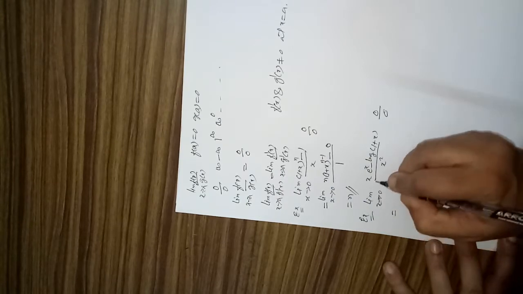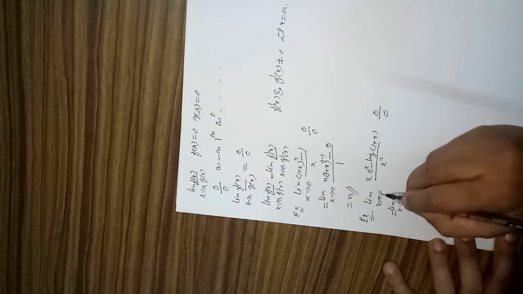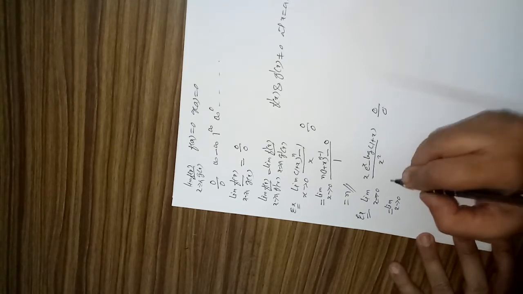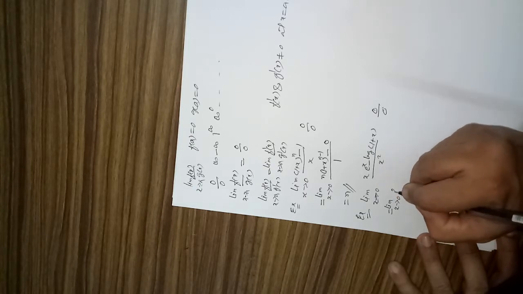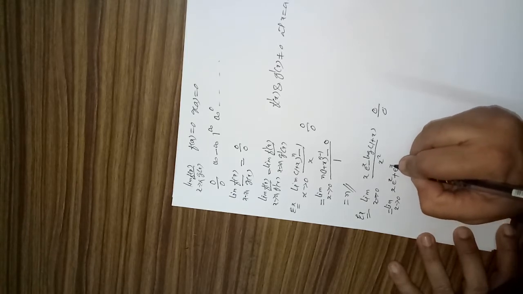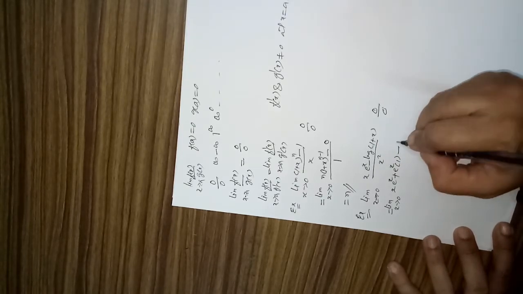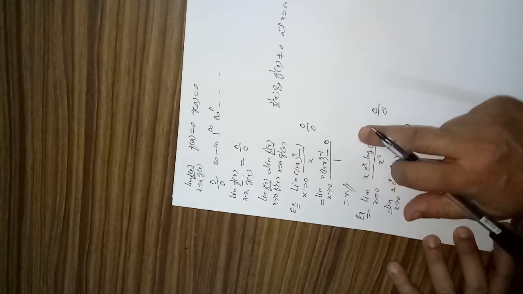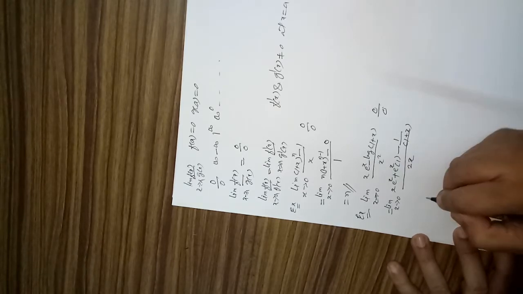So now we can apply L'Hospital's rule to this. That means we have to differentiate numerator and denominator independently with respect to x and then substitute the limit x equal to 0. So this is equal to, I am differentiating this, which is uv form, x e raised to x: x times derivative of e raised to x, which is e raised to x, plus e raised to x times derivative of x, which is 1, minus derivative of log of 1 plus x, which is 1 upon 1 plus x. This is derivative of numerator. Now derivative of denominator, which is 2x.